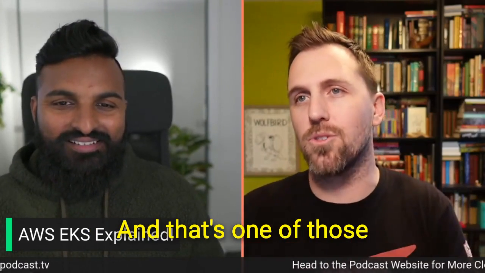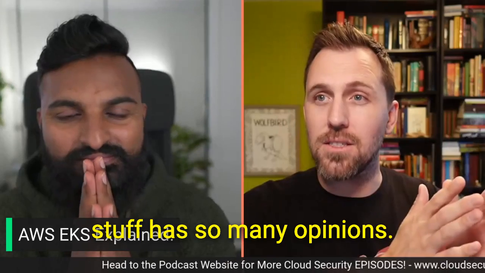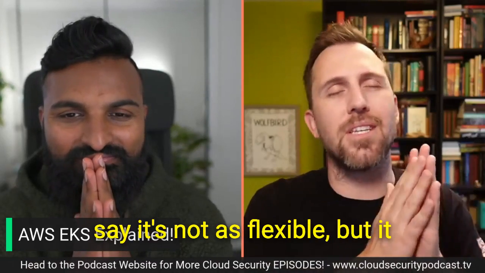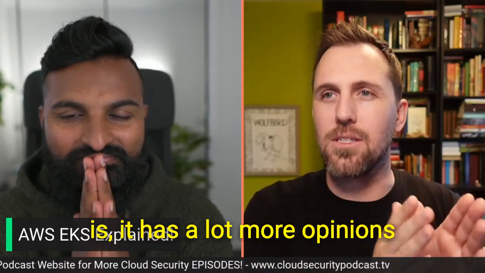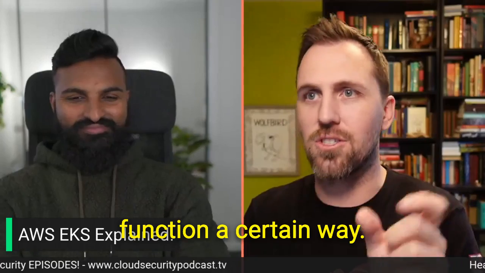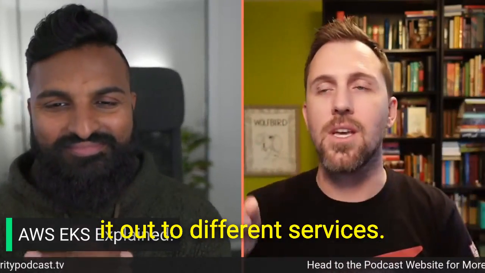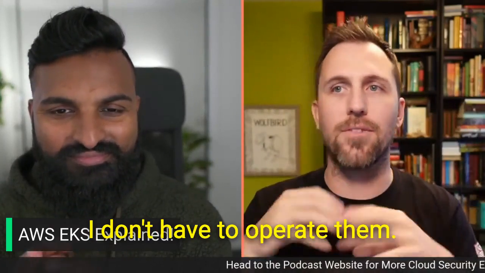That's one of the reasons, if I go back to Lambda, a lot of that stuff has so many opinions. I don't want to say it's not as flexible, but it has a lot more opinions on how a Lambda runs. A Lambda runs a certain way. You have to write your function a certain way. You get this amount of inputs, and then you can spit it out to different services. And all of those services are managed. I don't have to operate them.